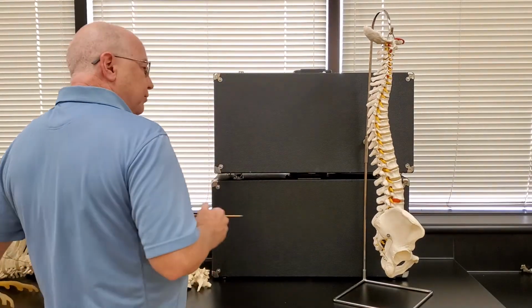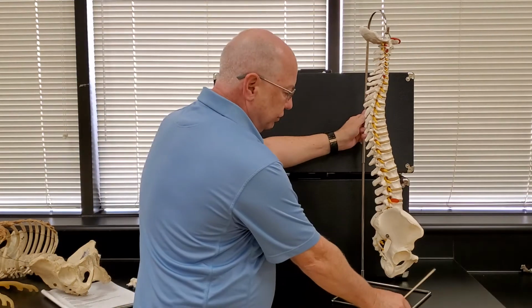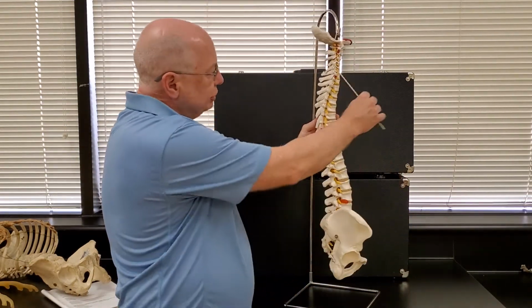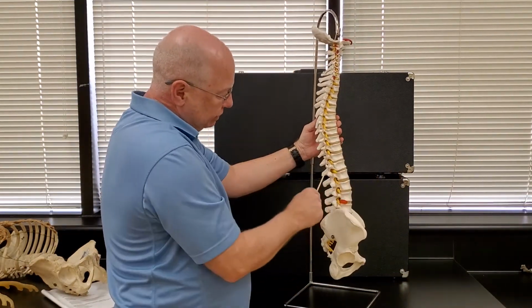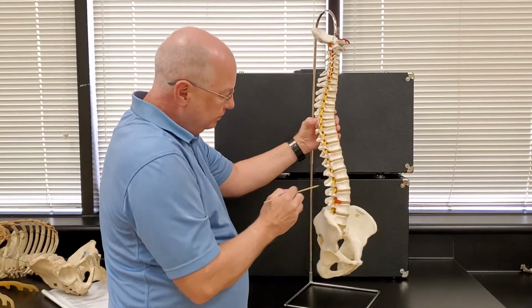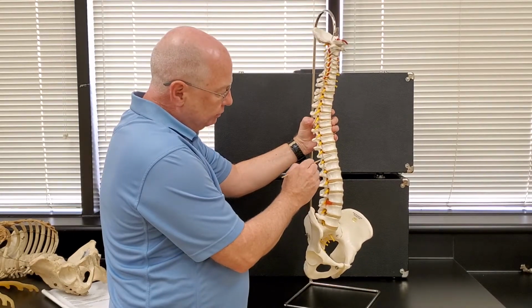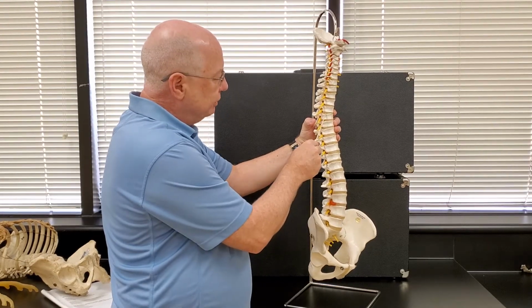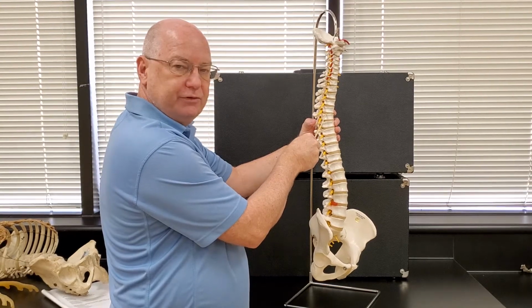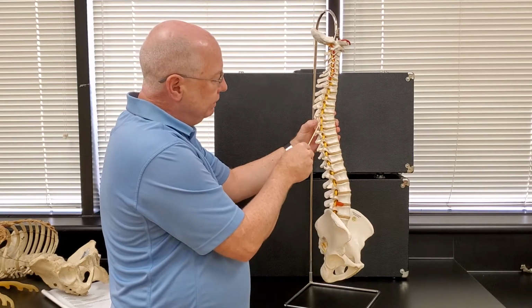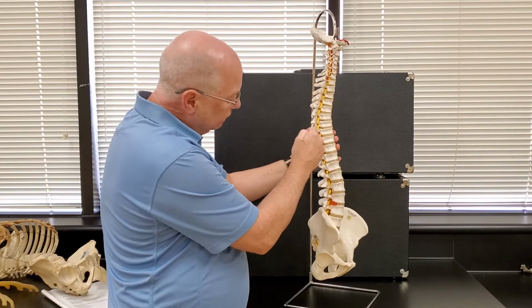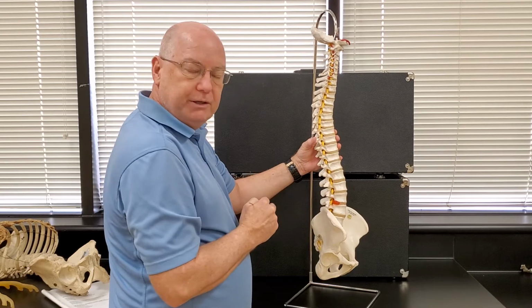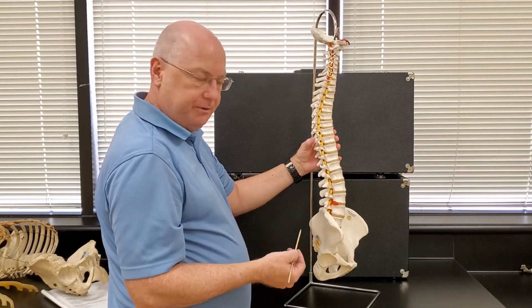And I have this model here just to show you something really cool and interesting. You can see the actual spinal nerves sticking out of the intervertebral foramen, and you can see the intervertebral discs, these little spongy pads in here. So if I ask you to identify that structure, that's an intervertebral disc. These would be the nerves, but the opening that they're coming out of would be called the intervertebral foramen.